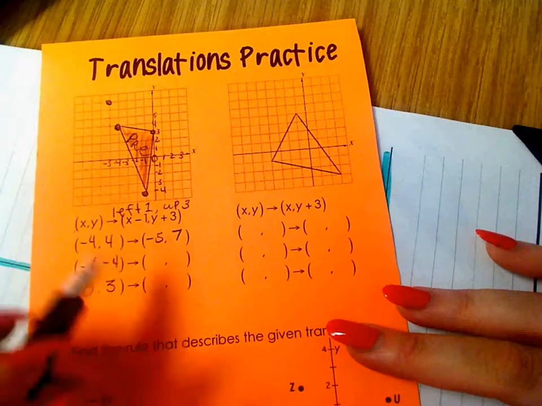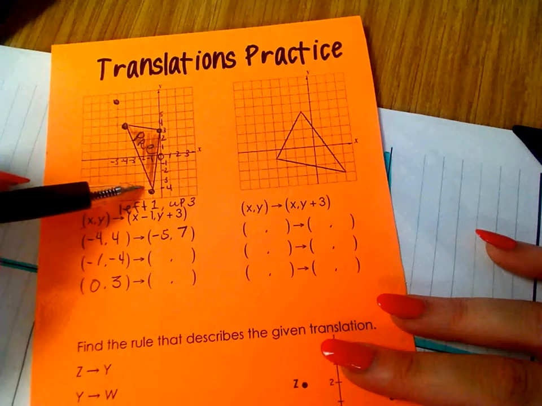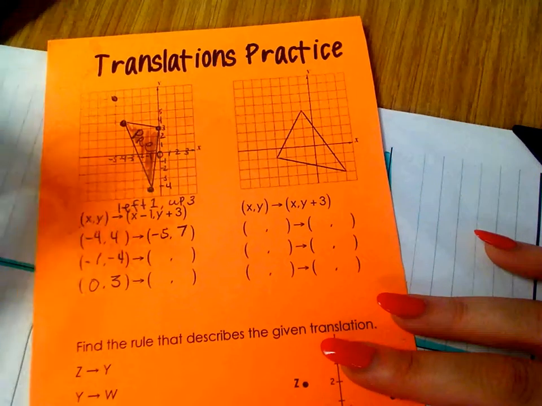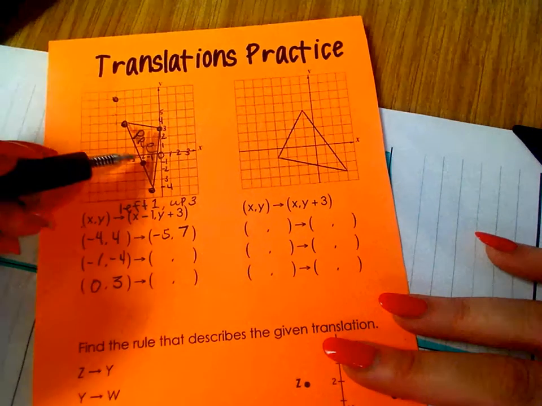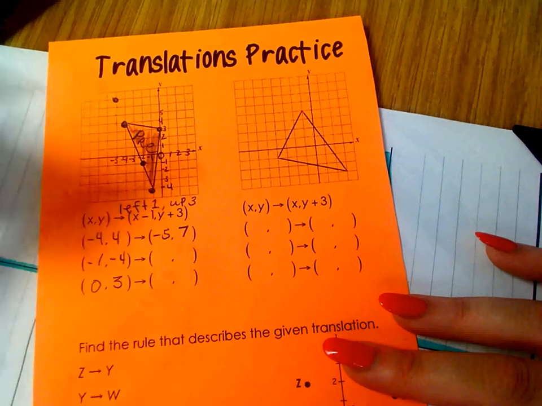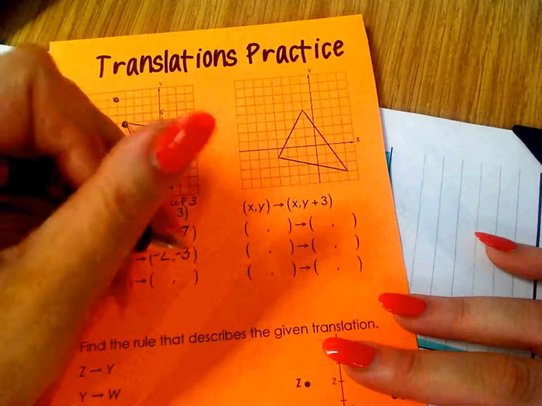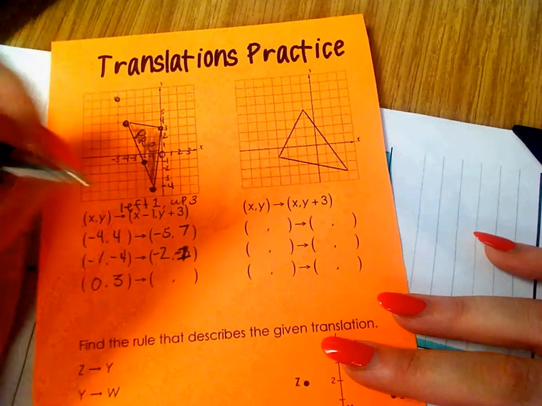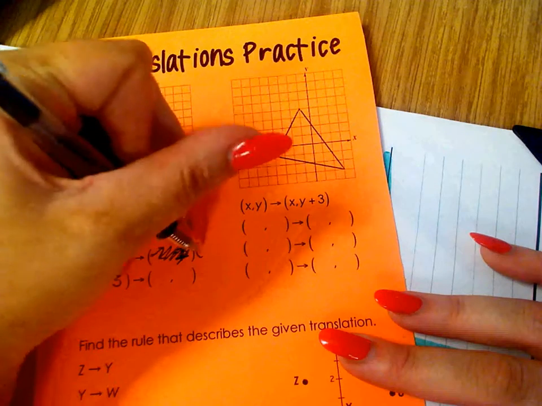Okay, next one down here. We're going to go left 1 unit, x minus 1, and y plus 3, up 3. So that's right here. So the coordinates for that are negative 2 and negative 1. Oops. I lost my pencil. I should be writing in a pencil. That's supposed to say negative 2, negative 1.